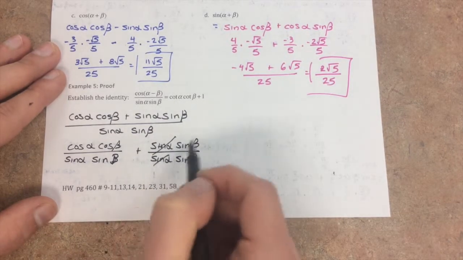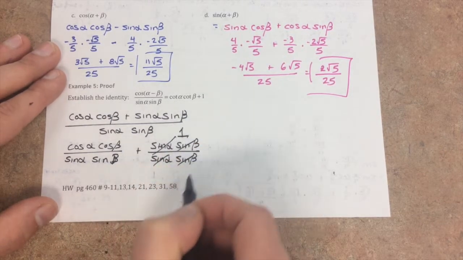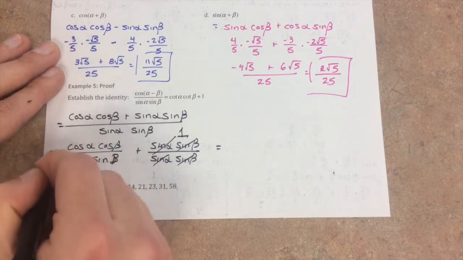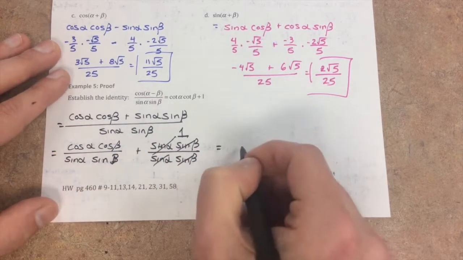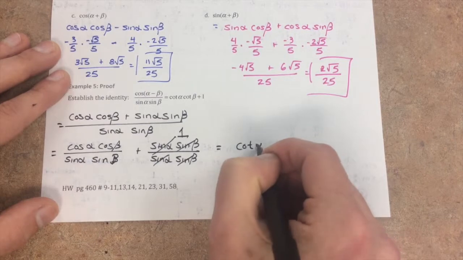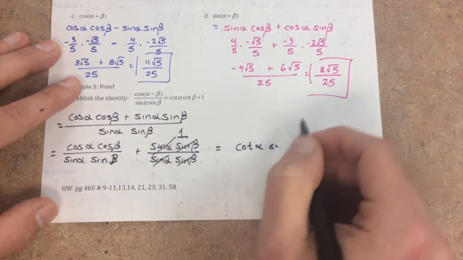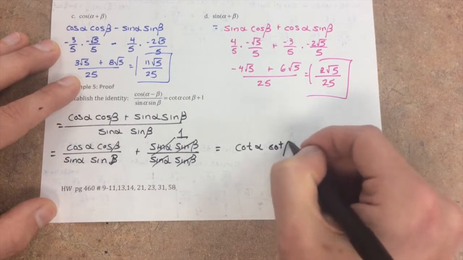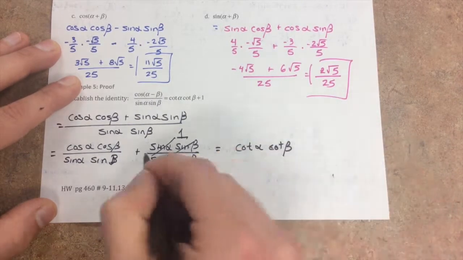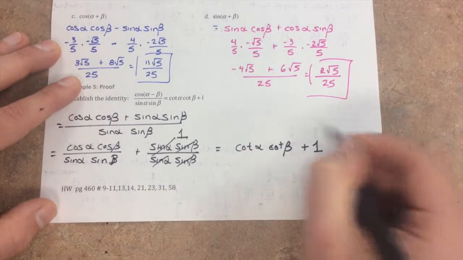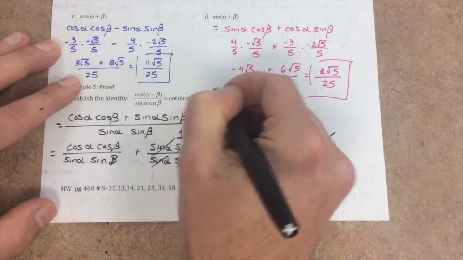Well, these all cancel off and just become 1. Cosine over sine is cotangent alpha. Cosine over sine is cotangent beta plus 1, which is exactly what we wanted.